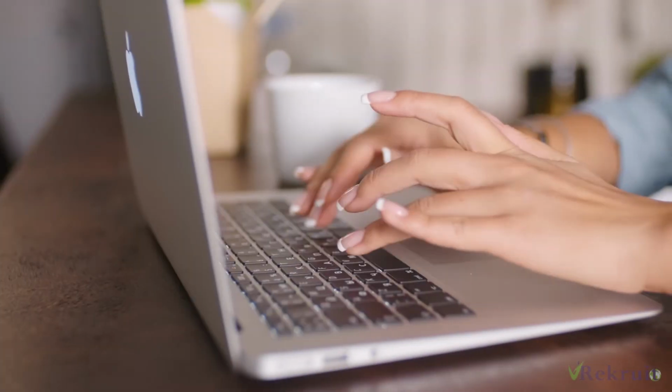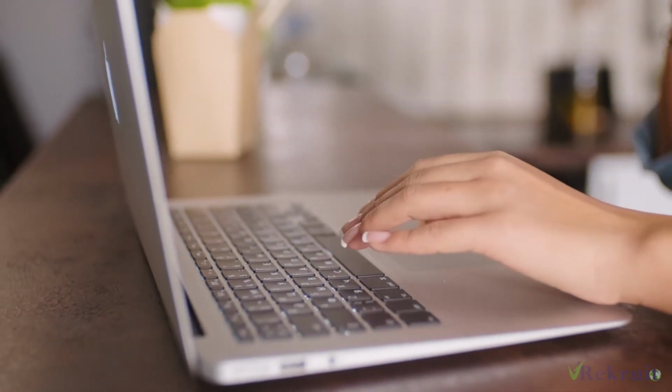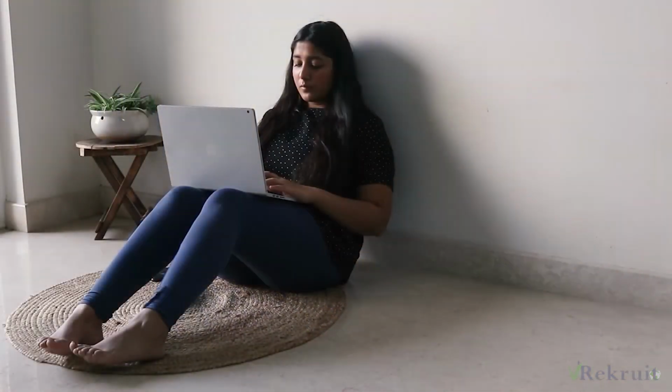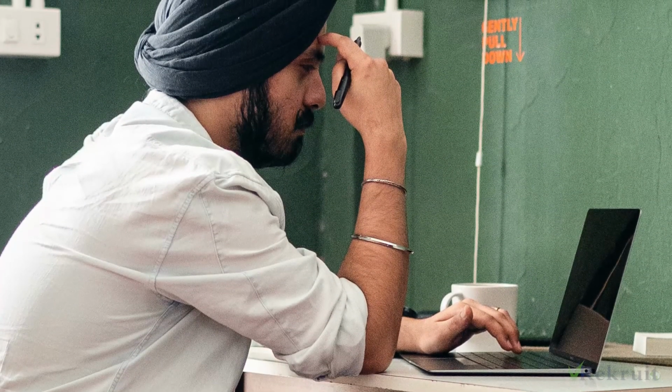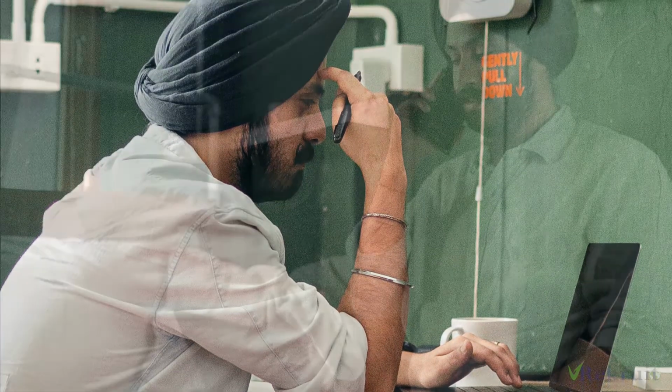After the interviews are sent, it's time for the candidates to play their part. The candidates will receive a link for the interview in their email inbox. They can choose to give the interview at a time and location convenient for them. In case the interview gets interrupted due to electricity or internet failure, the candidate will have to contact the recruiter and request him or her to reshare the interview.